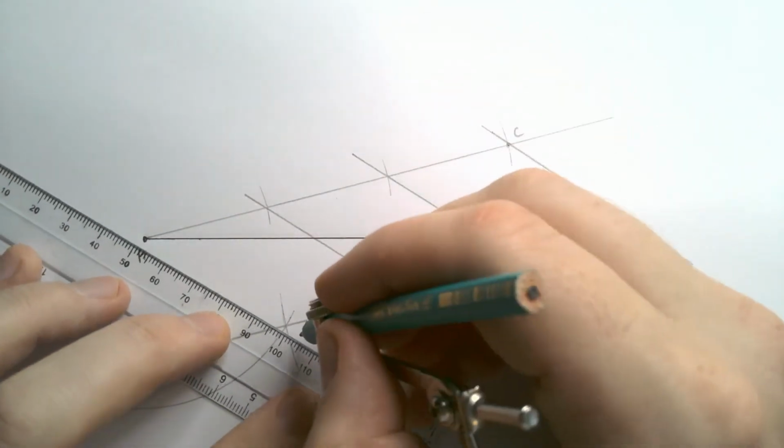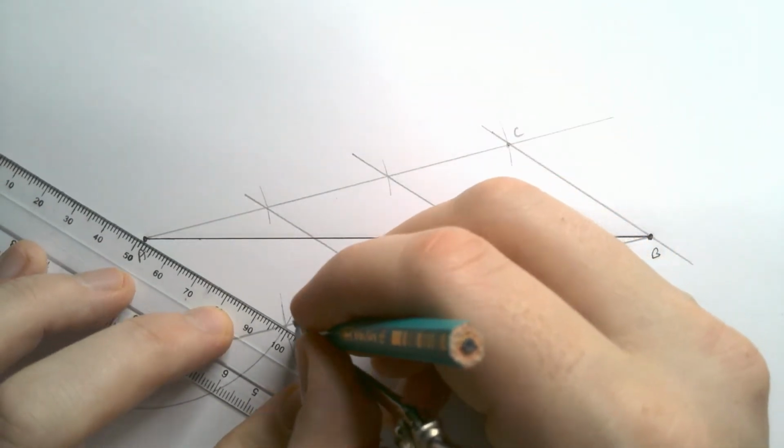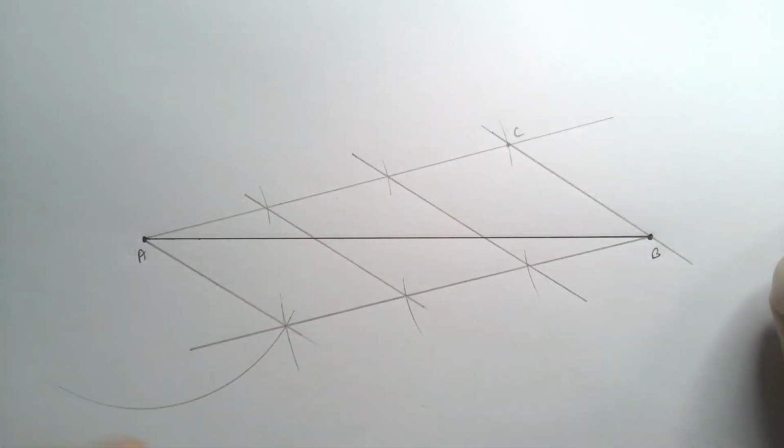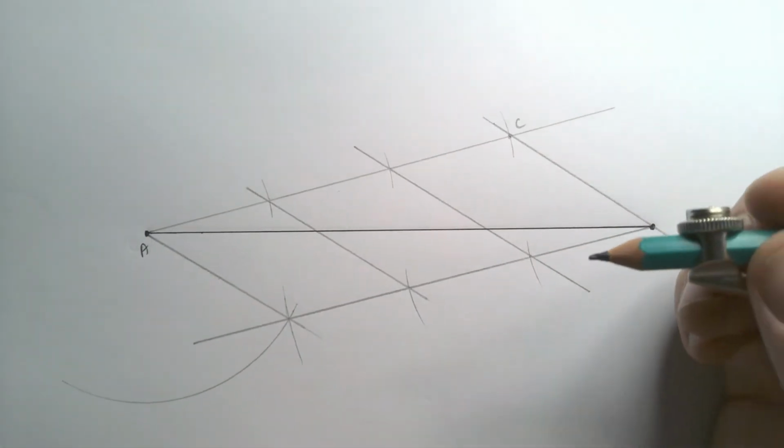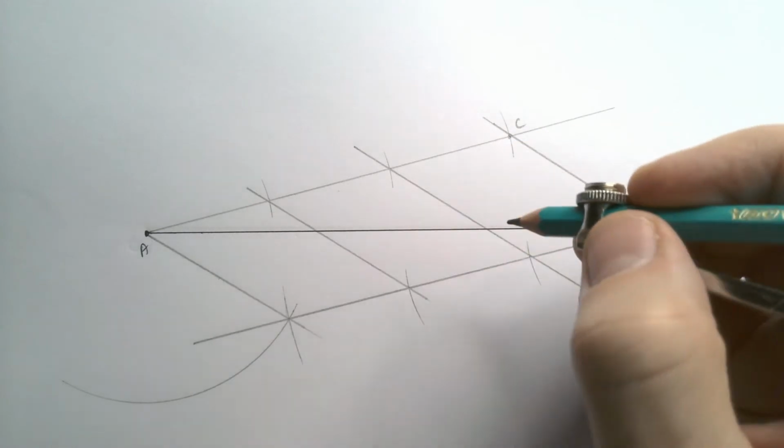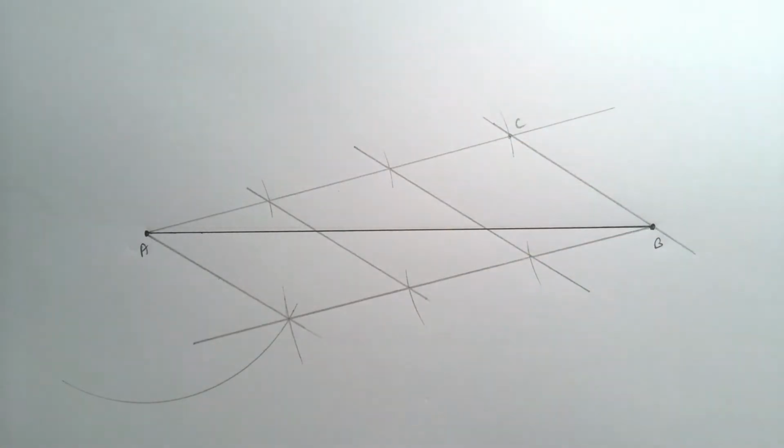And finally, you can connect this one up, although it's not really as relevant. Okay, but what you'll notice is you have cut this line segment into 3 equal pieces. Now you might be saying, what do you mean? Well, let's just take a look with a ruler.